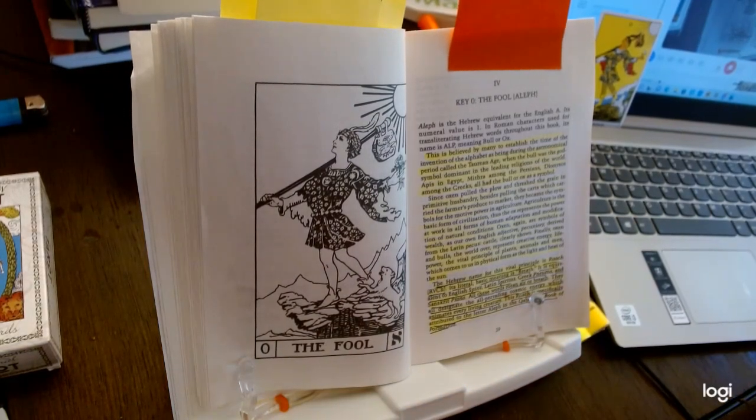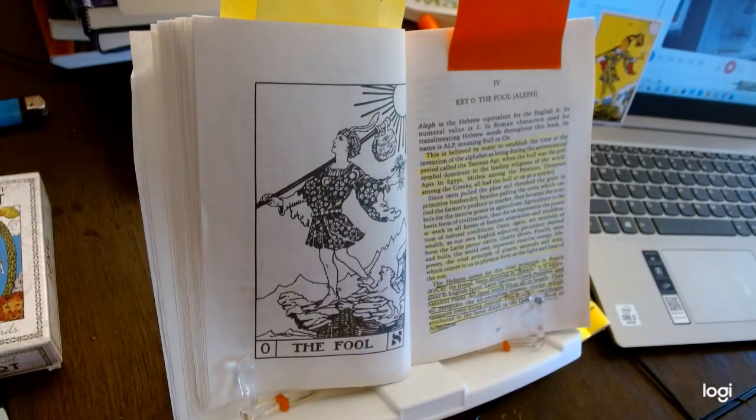Aleph is the Hebrew equivalent for the English A. Its numerical value is 1. In Roman characters used for transliterating Hebrew words throughout this book, its name is ALP, meaning bull or ox. This is believed by many to establish the time of the invention of the alphabet as being during the astronomical period called the Taurian Age, when the bull was the god symbol dominant in the leading religions of the world. Apis in Egypt, Mithra among the Persians, Dionysus among the Greeks, all had the bull or ox as a symbol.